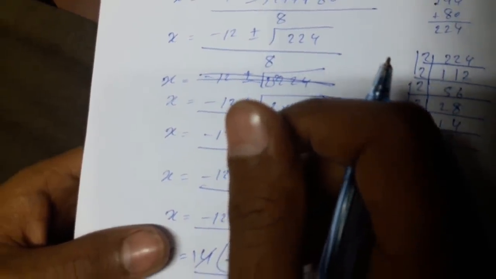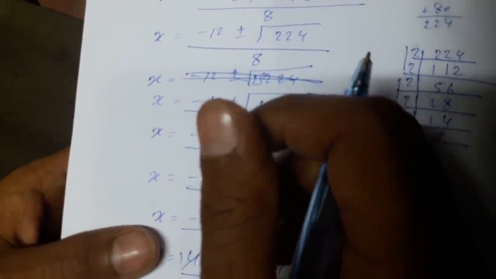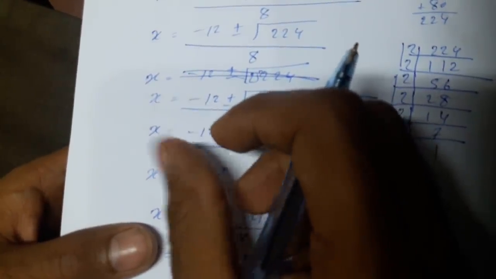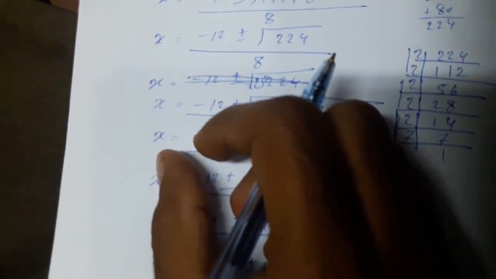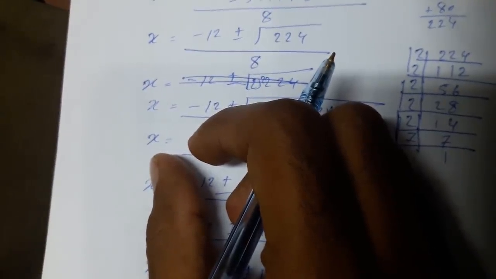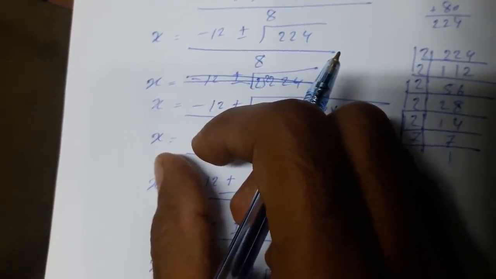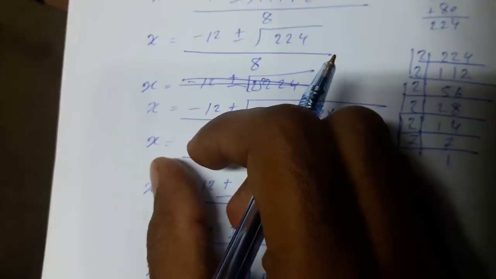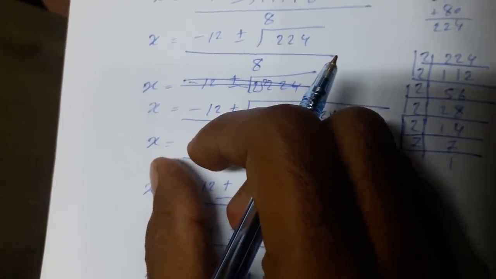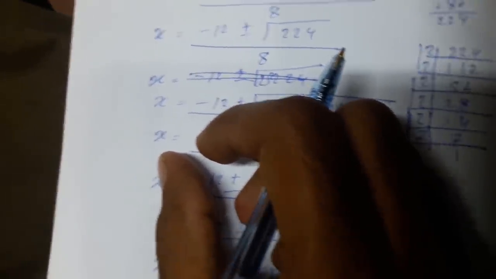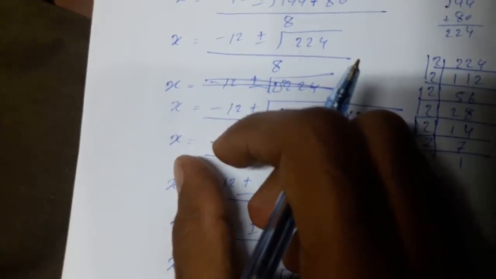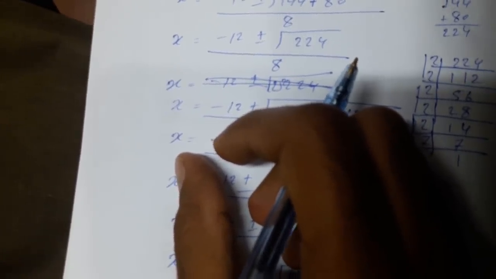It can be solved only by quadratic formula if it is not solvable by the other methods.